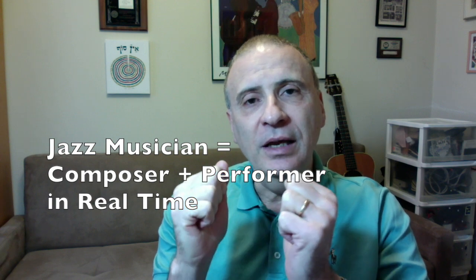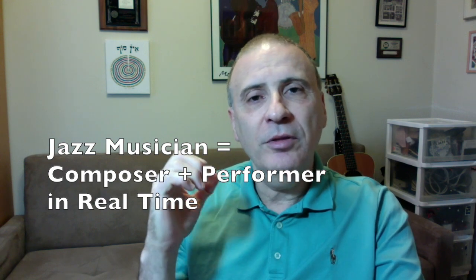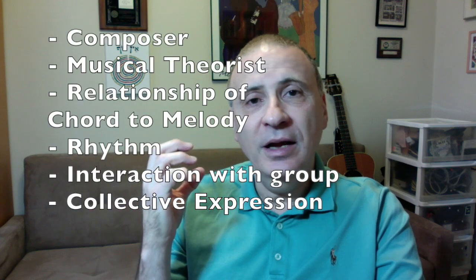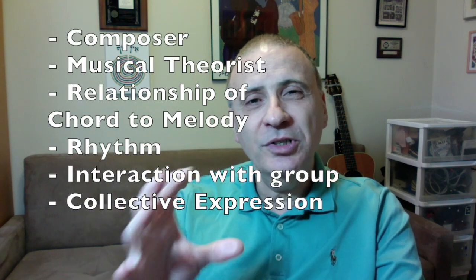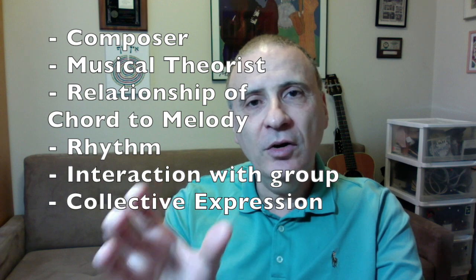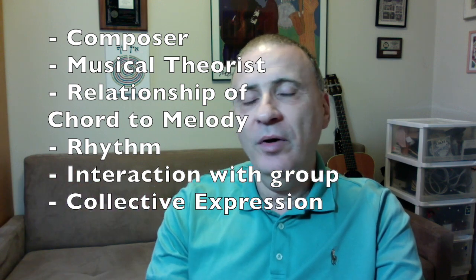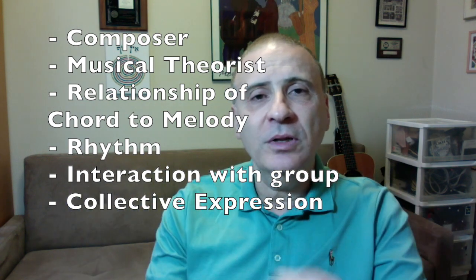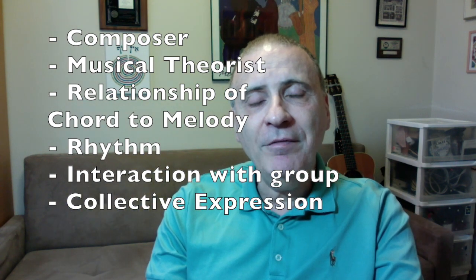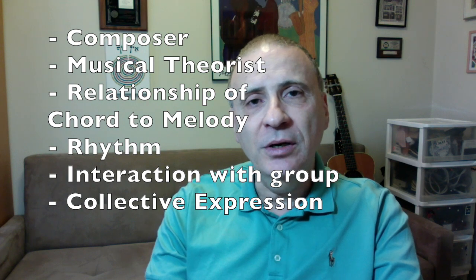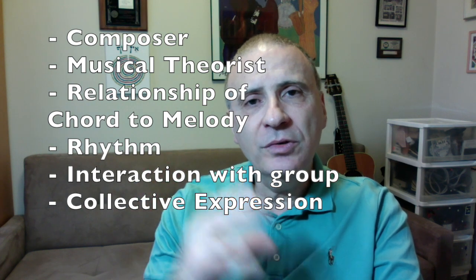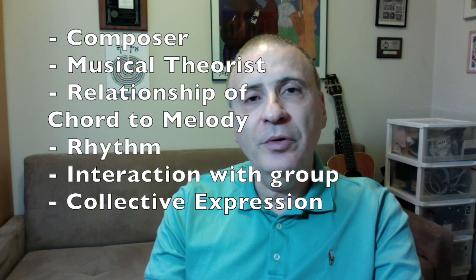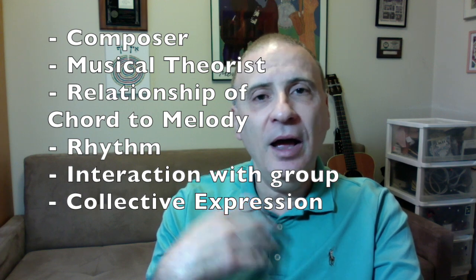And so the jazz musician has to both be a composer, has to be a musical theorist, has to understand those relationships between the chords and the melodies, and also on top of that has to understand rhythm, and on top of that has to interact with all the other people in the group. So you have a form of collective expression with some rules, and within those rules, the musicians are creating something new.